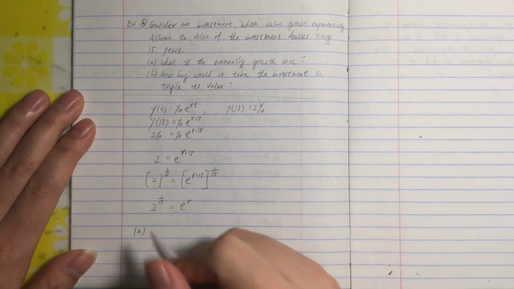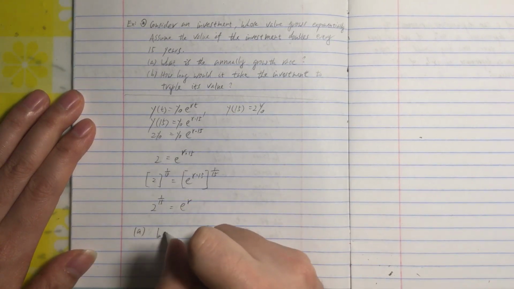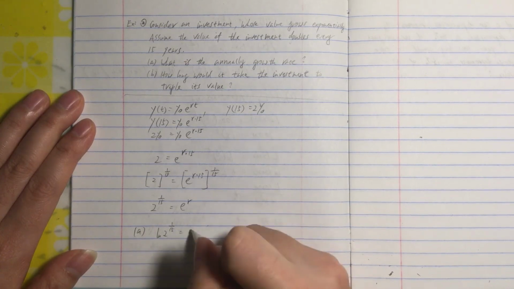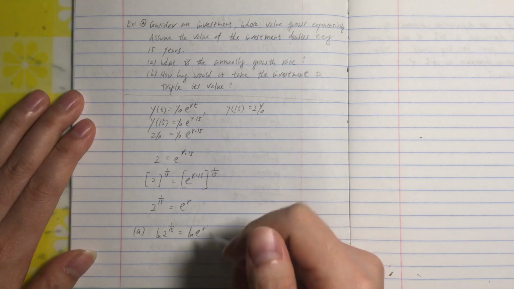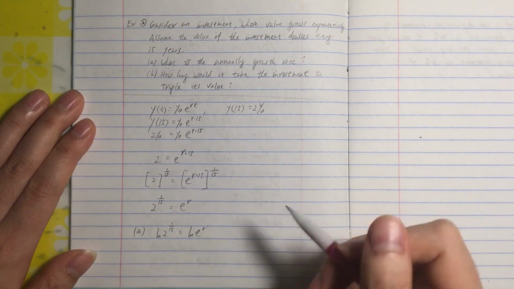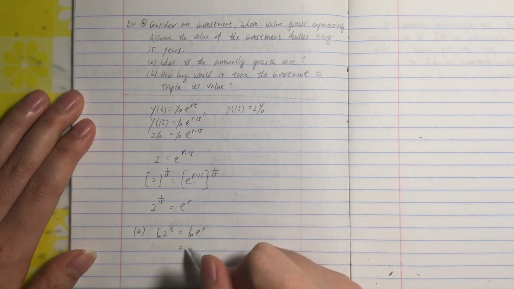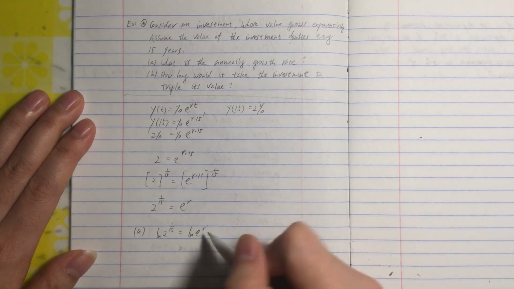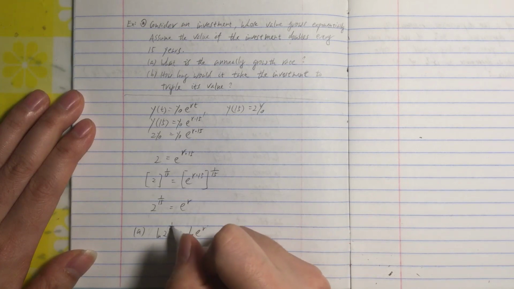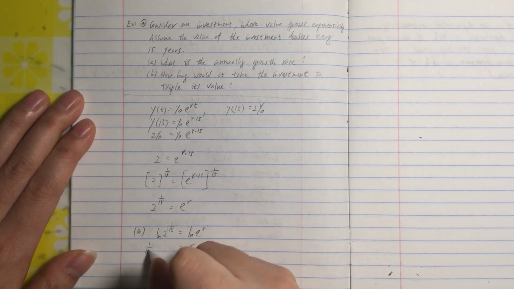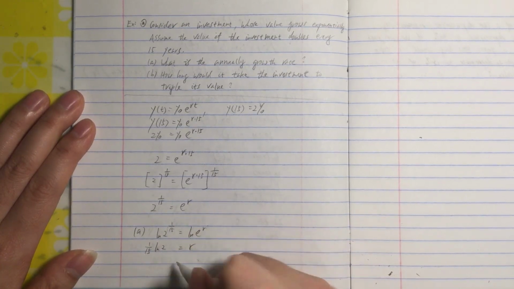I get ln of 2 to the power of 1 over 15 equal to ln of e to the power of r. Then, on the right side, ln cancels e, and I get r by itself. On the left side, I can bring 1 over 15 to the front. I get 1 over 15 times ln of 2.